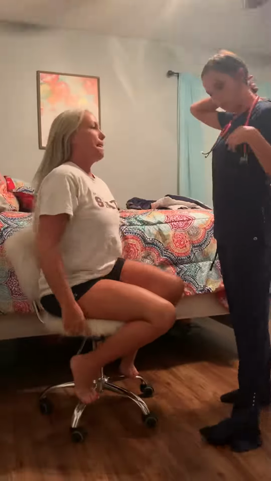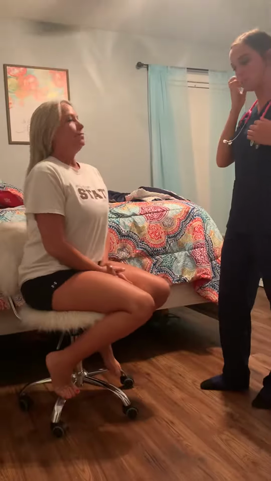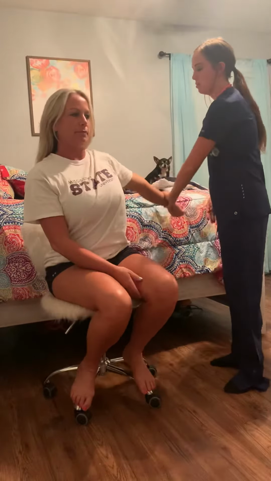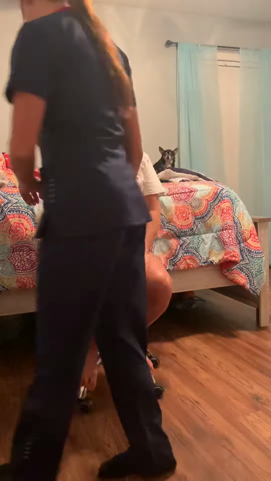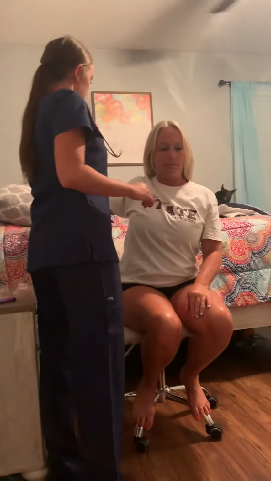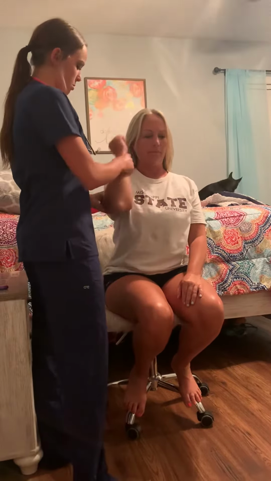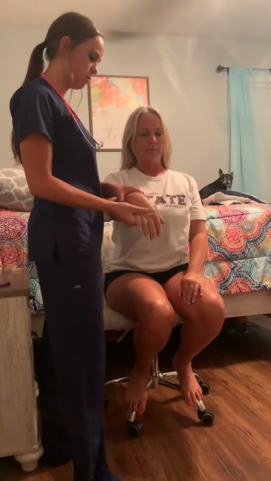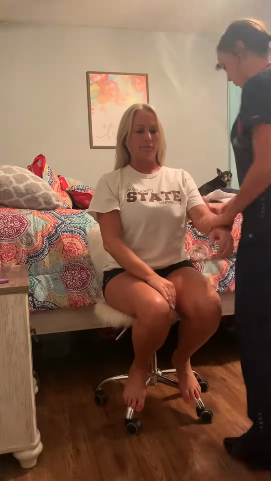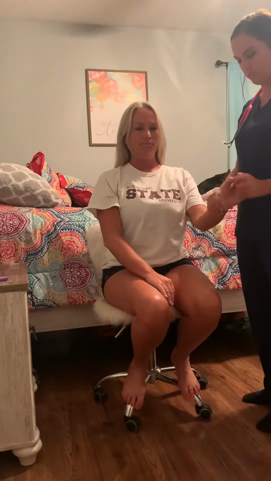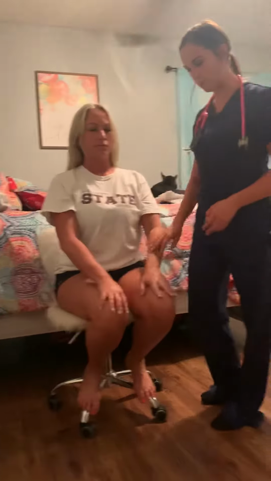And next, I'm going to inspect her. I'm going to do passive range of motion. And I'm going to just take your arm around. Now, I didn't hear any crepitus or anything like that. Is that tender at all? I'm going to do it the same over here. Any of that tender? I didn't hear any crepitus.